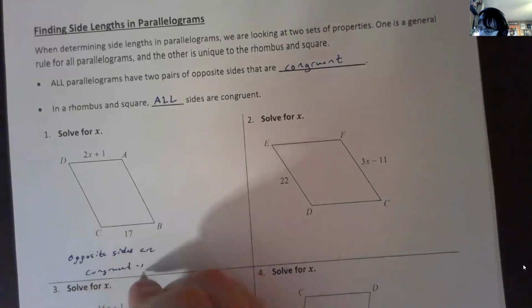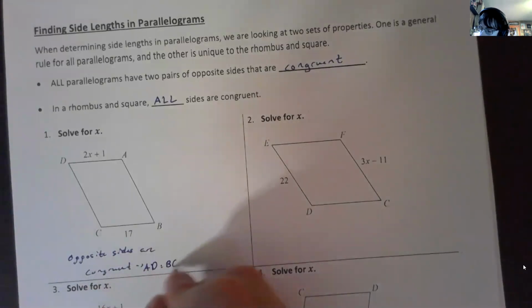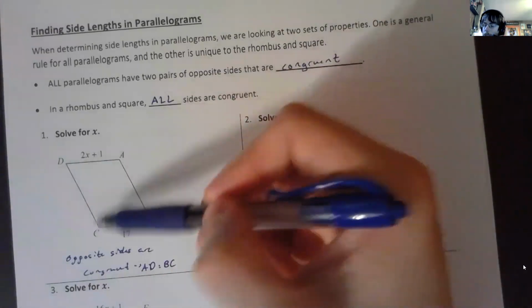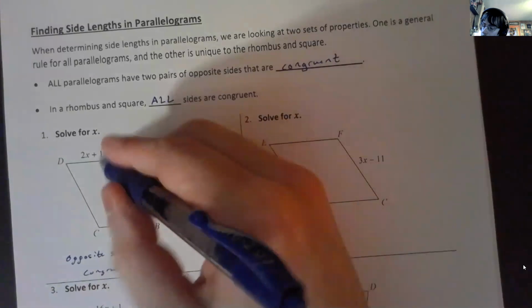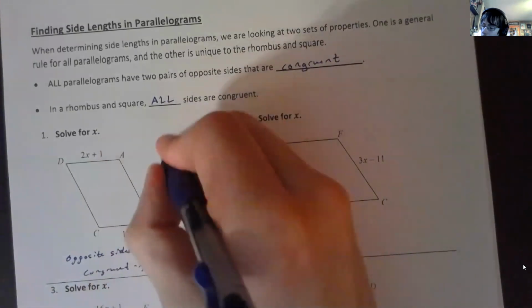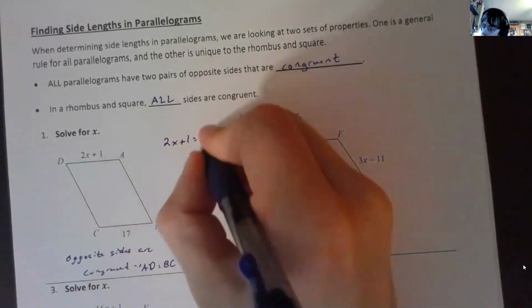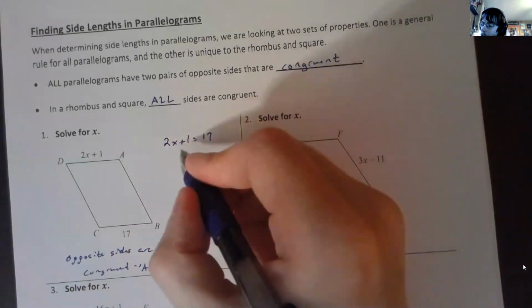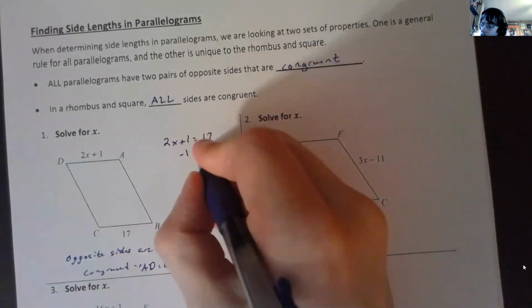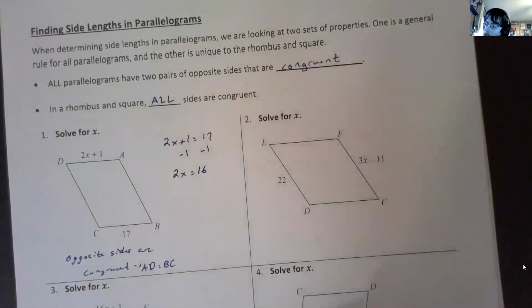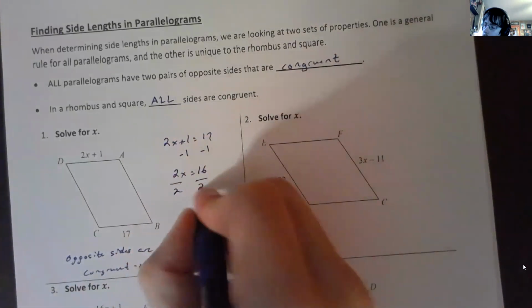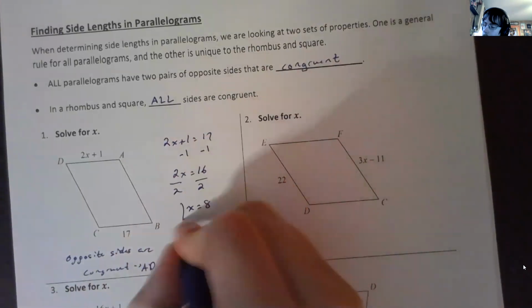So that means that AD must equal BC. And that would also mean that DC would have to equal AB. So since these two have to be congruent, we have to set them equal to one another and solve for x. So we subtract 1 from both sides, and we get 2x equals 16. Divide both sides by 2, and we get that x is equal to 8.